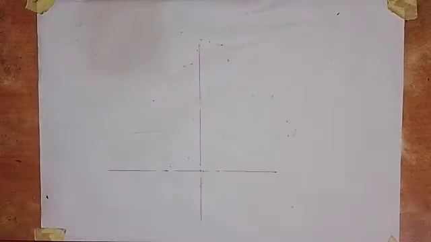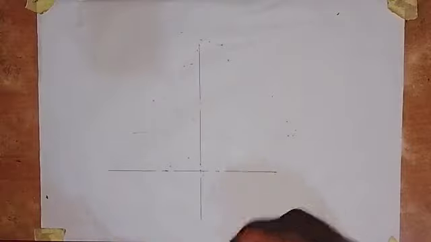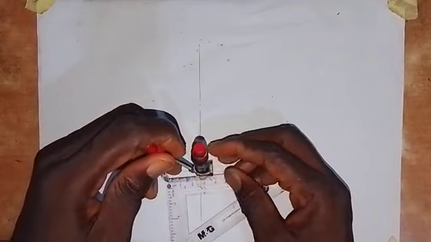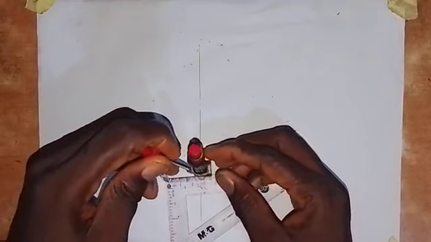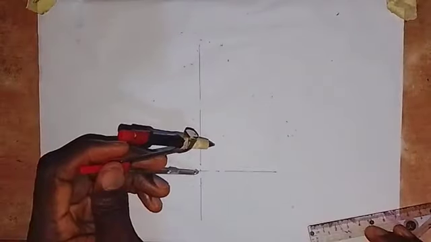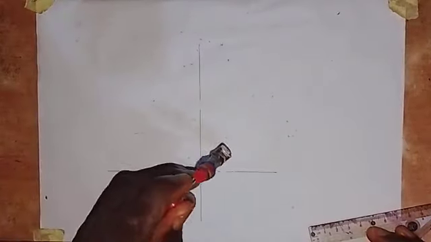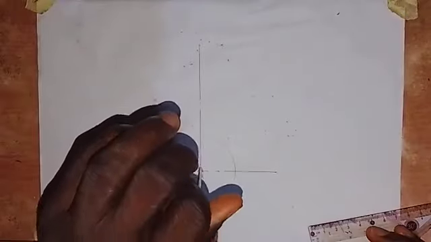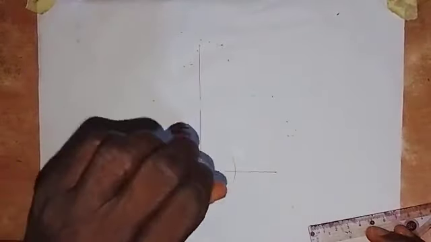Then the next thing that we are going to do is draw a circle for us to produce the hexagon. We are given the distance across corners as 60 millimeters. So we divide that 60 by 2 and we take a measurement of 30 millimeters on the ruler with this compass. Then I will put the pin here at the point of intersection of both the vertical and horizontal center lines, and I will draw a circle like this. Okay, so we have this circle.